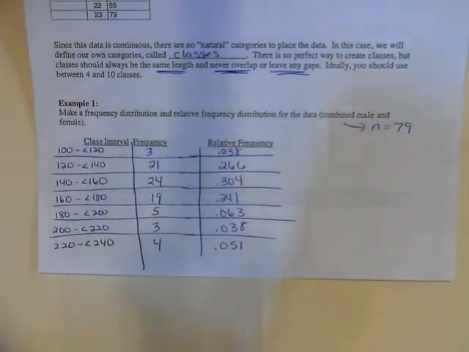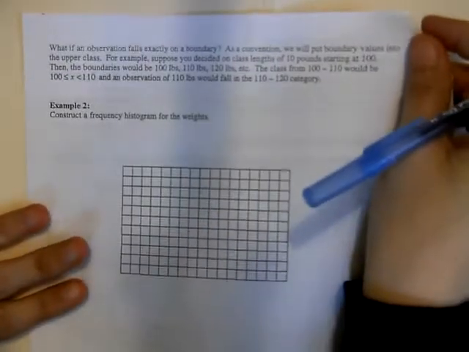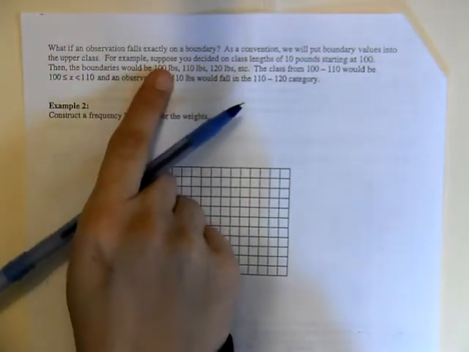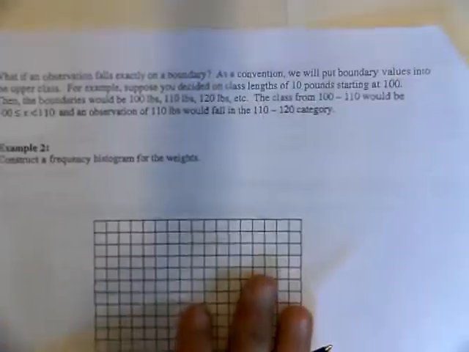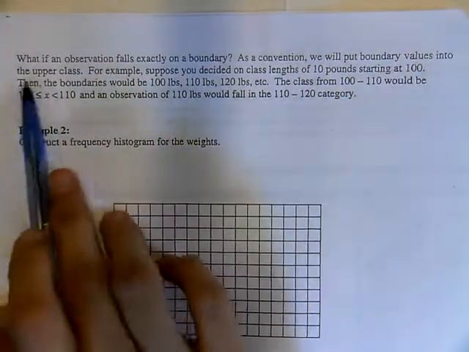Notice when we're doing our classes, it's annoying to write less than 120, less than 140, less than 160. So in this class, it's just assumed that it's less than. What if an observation falls exactly on a boundary? As convention, we will put boundary values into upper classes.